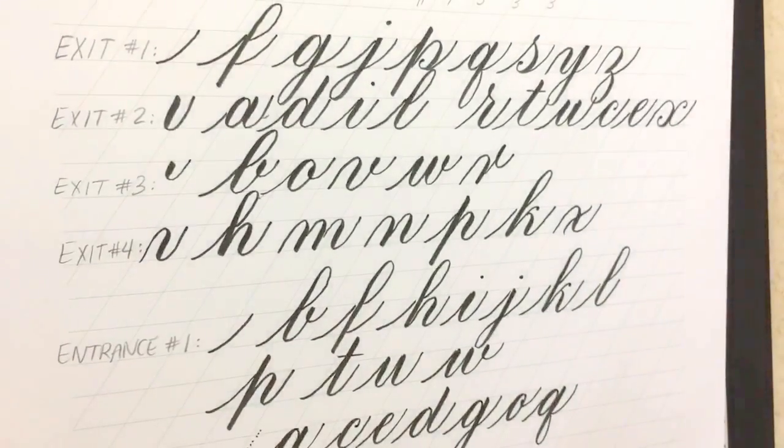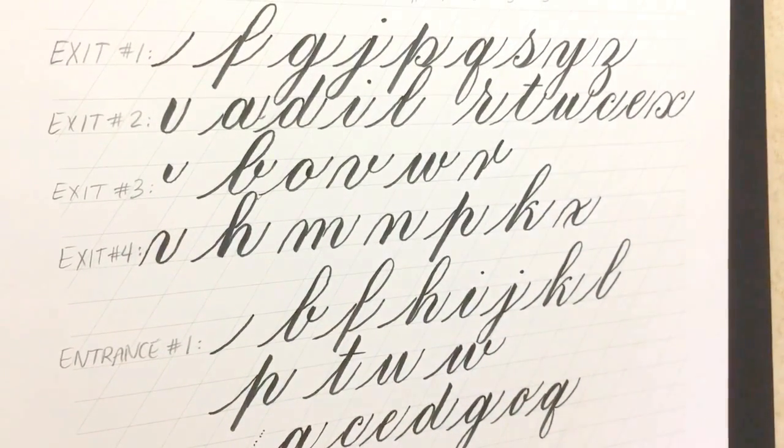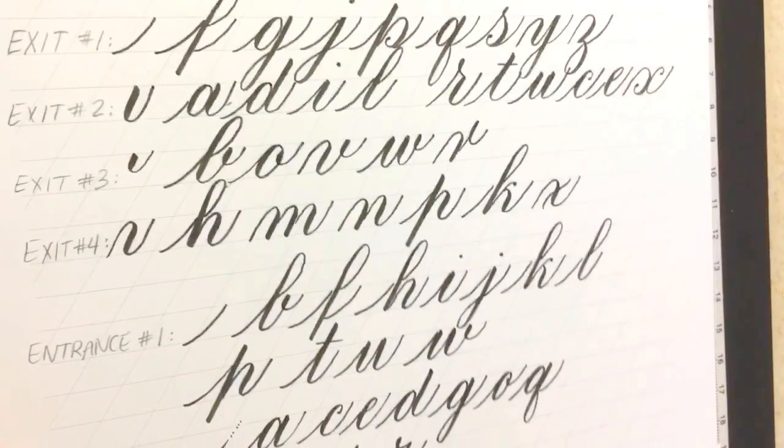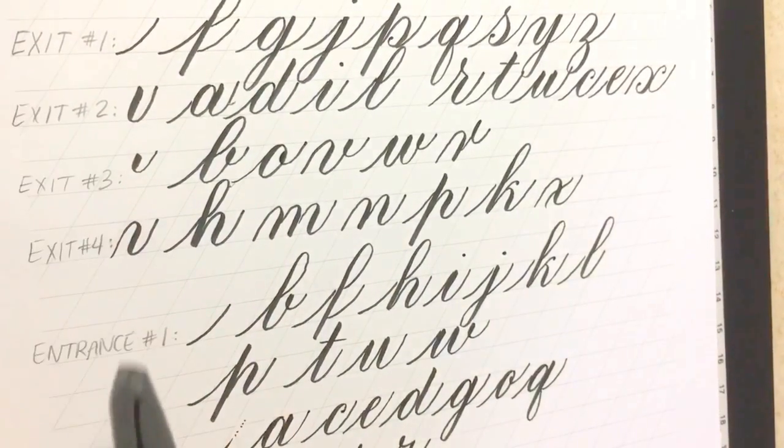Okay, so now that we have all of the letters categorized by their exit stroke and their entrance stroke, we are going to look at how to connect each exit to each entrance.